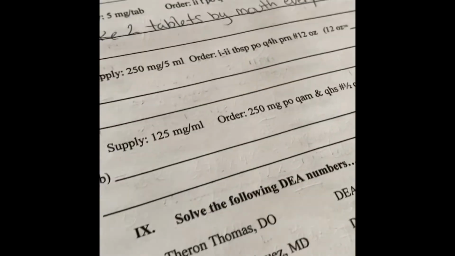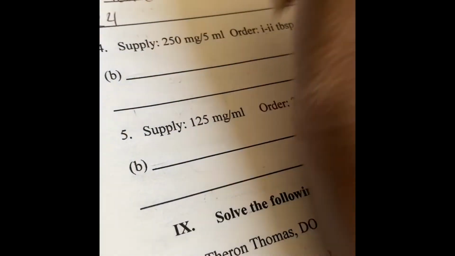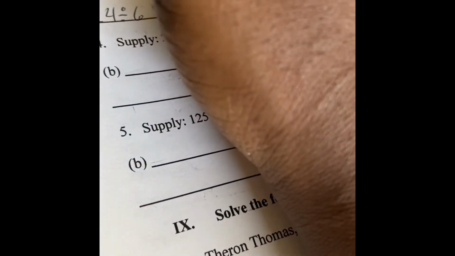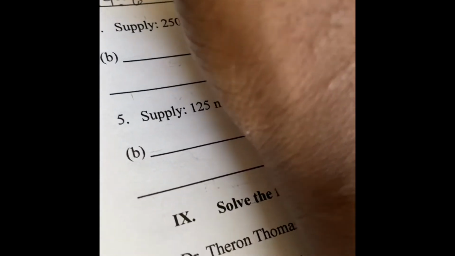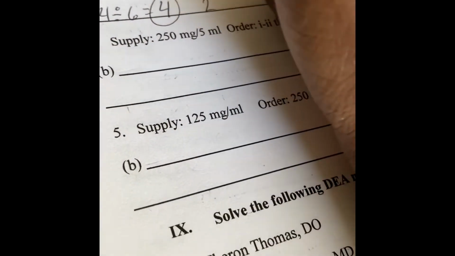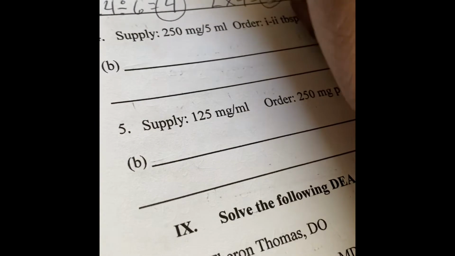Okay, so there's 24 hours in a day, right? And it's every 6 hours, so we divide it by 6. That means they're going to take it 4 times a day. Okay, so if they take 2 tablets 4 times a day, that means they're taking a total of 8 tablets.